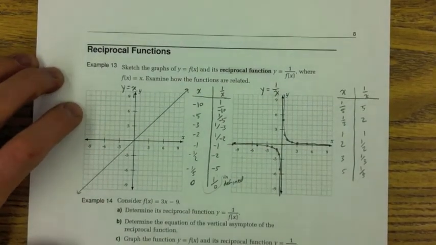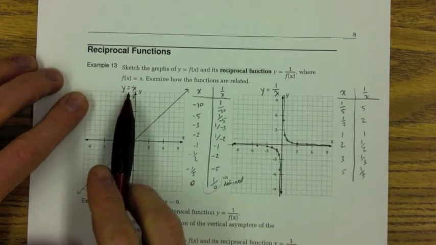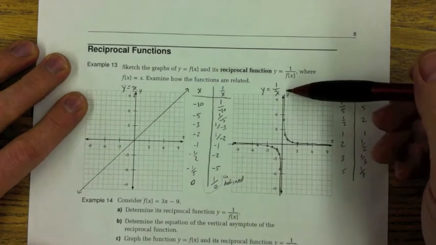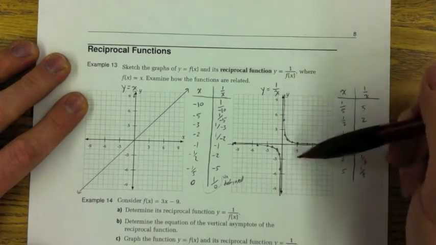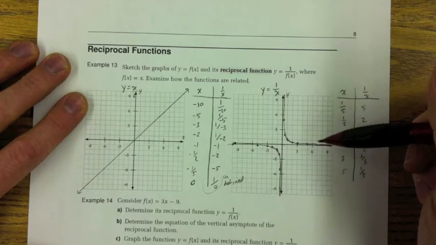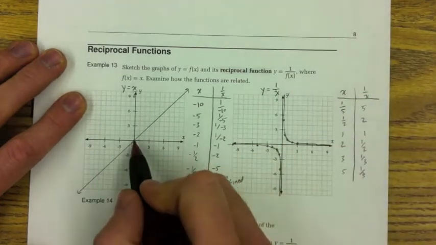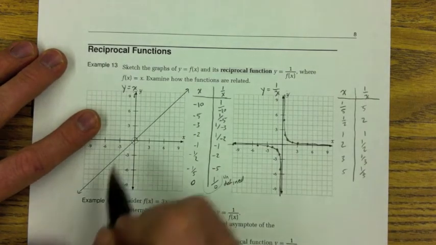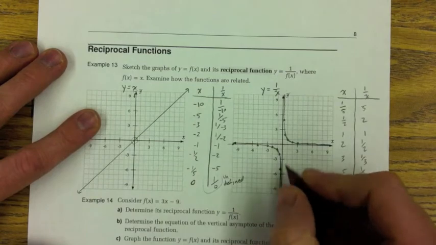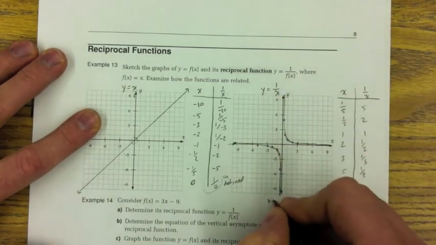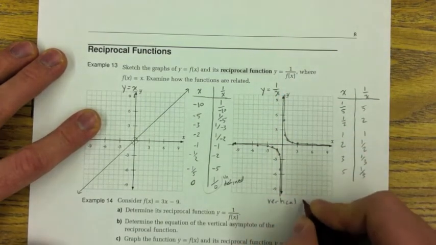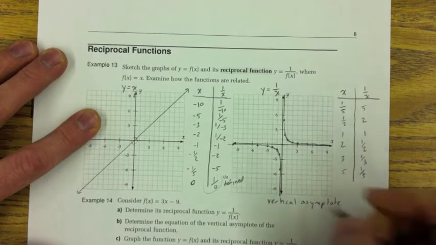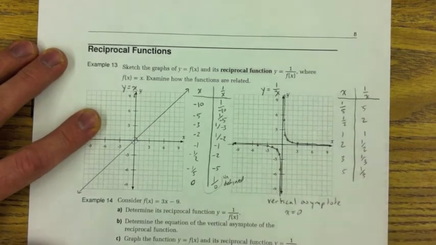So here is the original graph, y equals x. We get a nice straight line. Its reciprocal, we get this curved thing happening. Important things to notice: when my original graph crosses 0, we get a vertical asymptote at x equals 0.